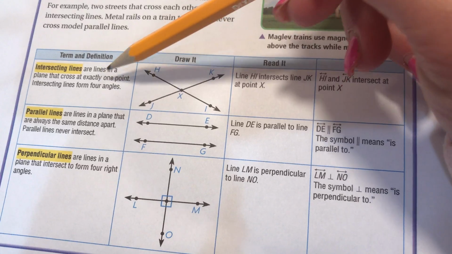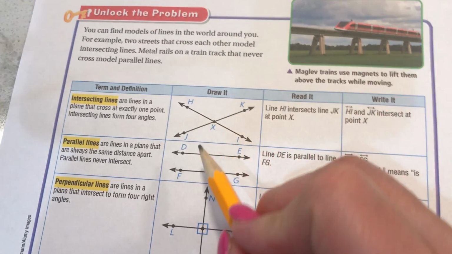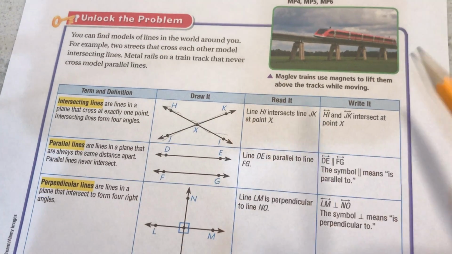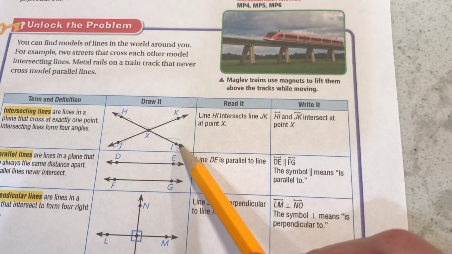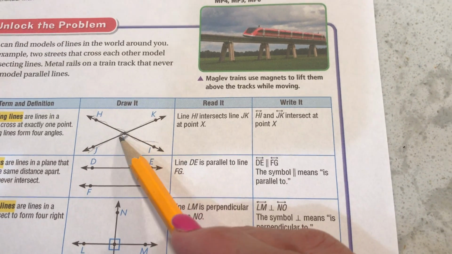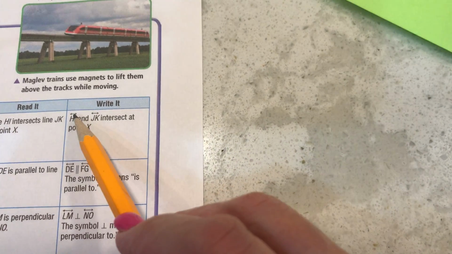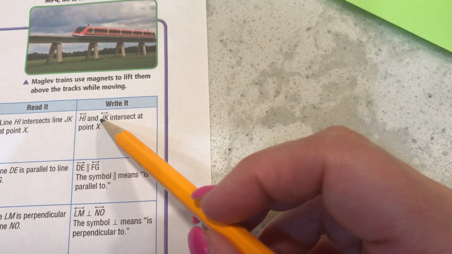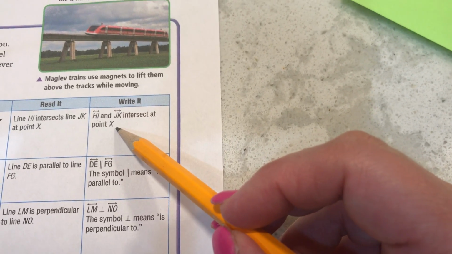Intersecting lines form 4 angles, okay? So here's a crisscross, and this says line HI intersects with line JK at point X. That's where they meet, is right there. And then this is how I write it. Notice the line icons above. So line HI and line JK intersect at point X.